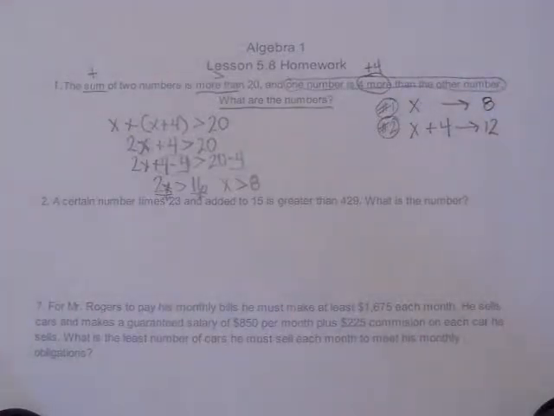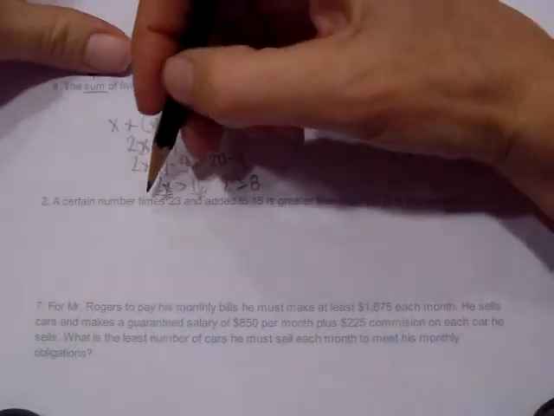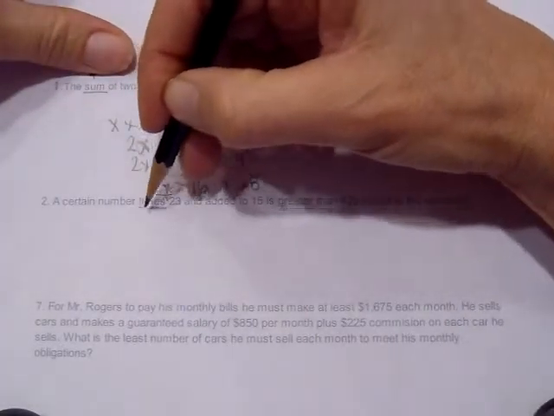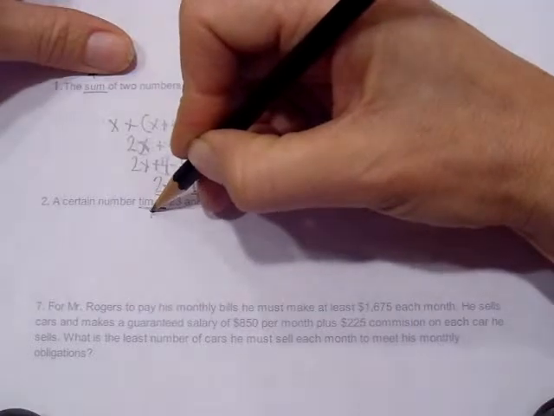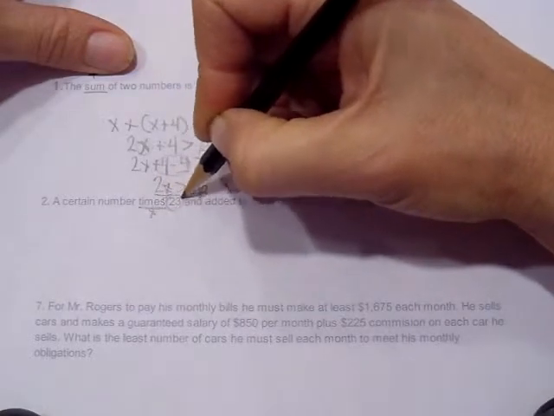All right, number 2. A certain number times 23 and added to 15 is greater than 429. What is the number? All right, let's read it again. A certain number times 23. Times means multiplication. Times 23.